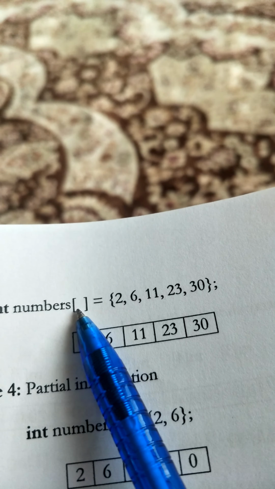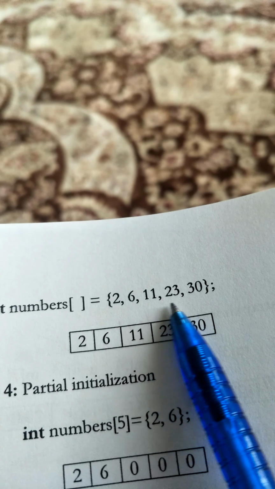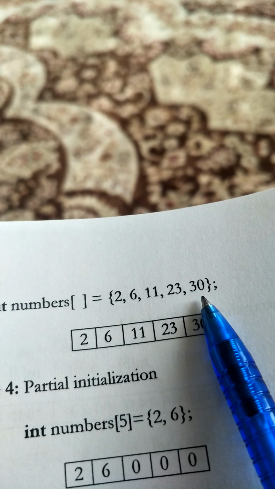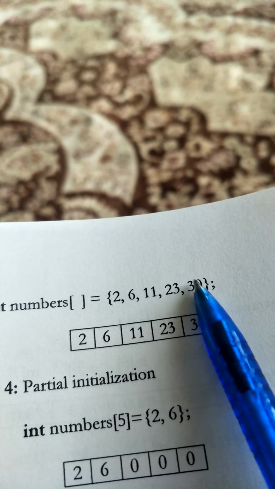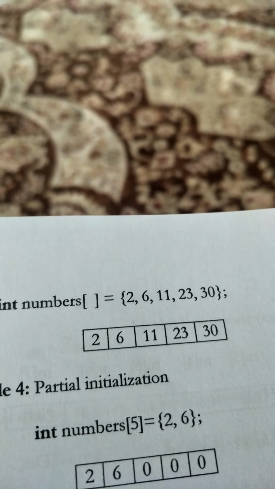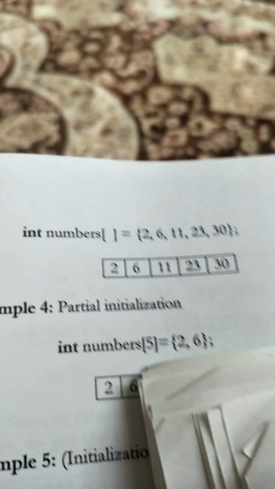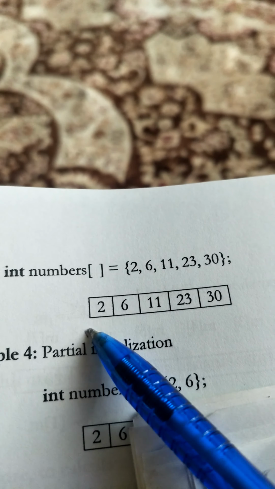The size will depend on how many initial values you give. So what C will read is, let's look at this example.